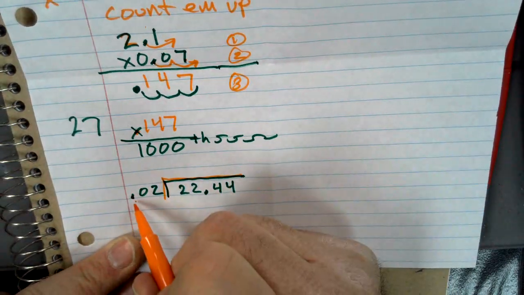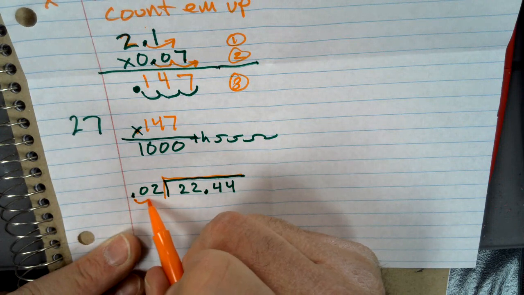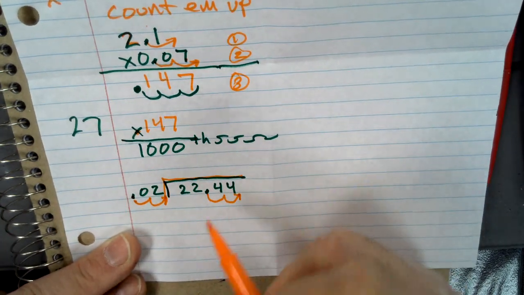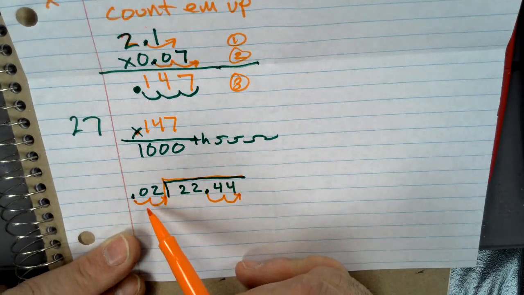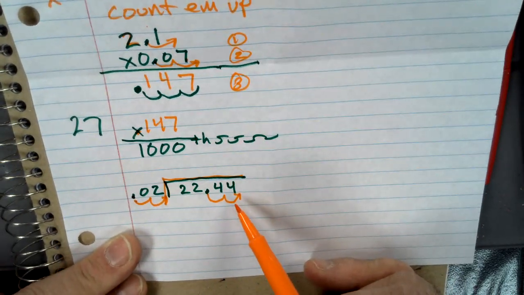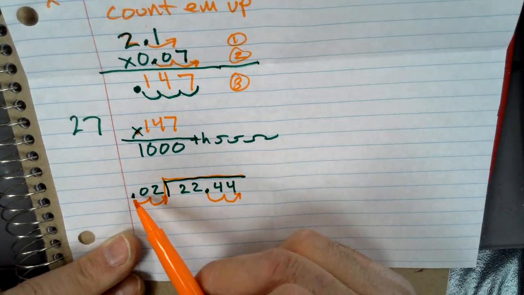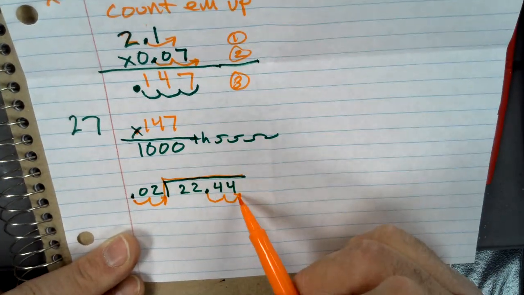This is a division house. Who let the baby out of the house? Get back in the house. Move back. Copycat. This is what we were saying earlier: whatever you do on the outside, you've got to do on the inside. That's that proportional relationship of math. So I move two places on the outside, I can move two places inside.